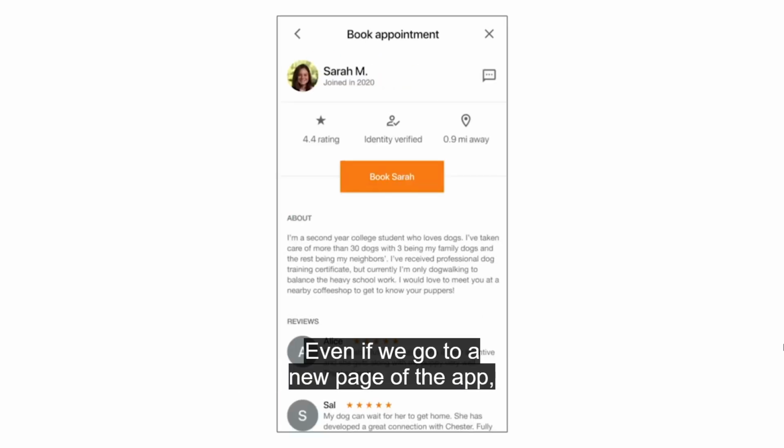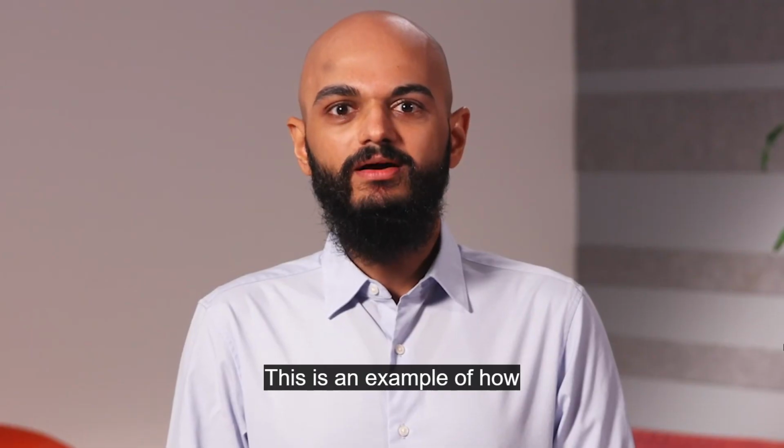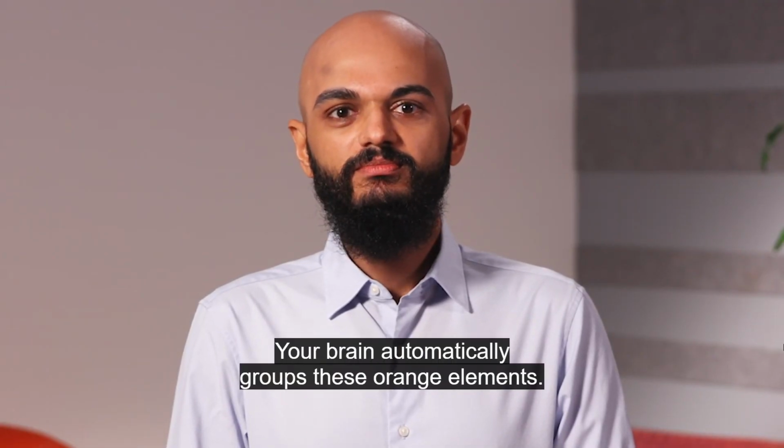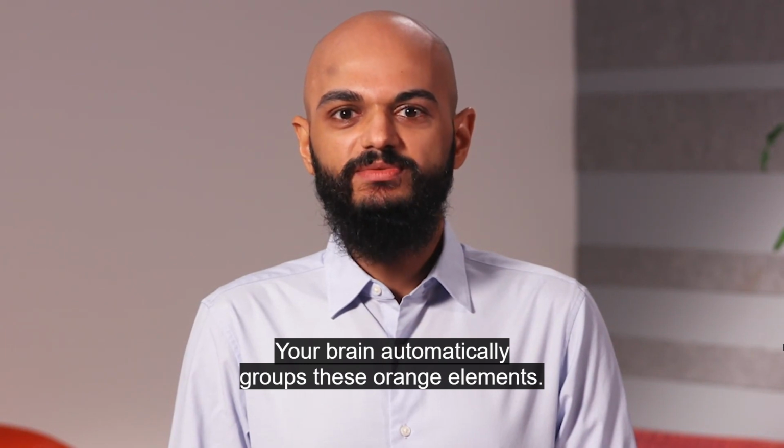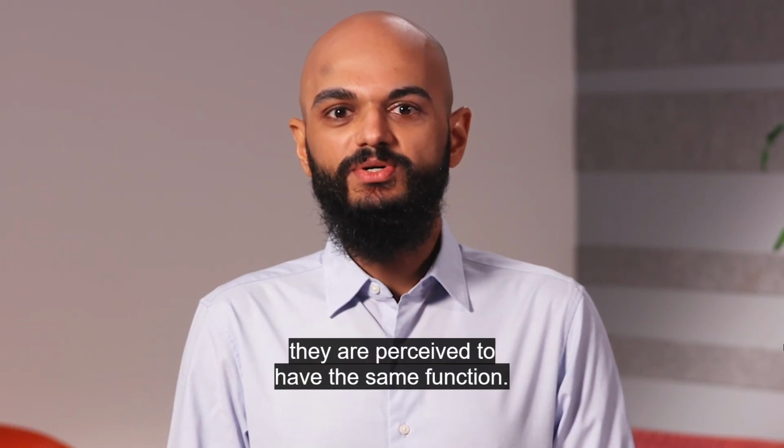Even if we go to a new page of the app, the color orange still continues to point users to the action they need to take. This is an example of how color is used to group what we see. Your brain automatically groups these orange elements. Because they are the same color, they are perceived to have the same function.